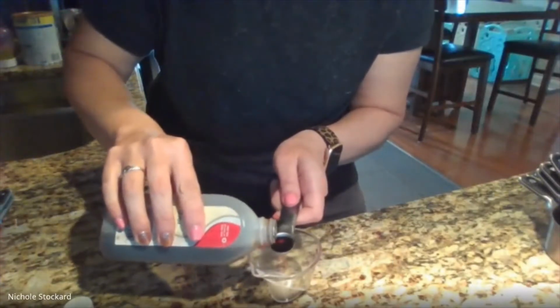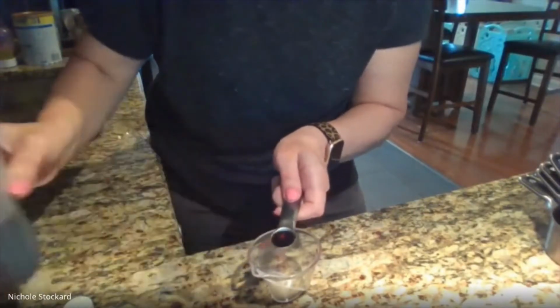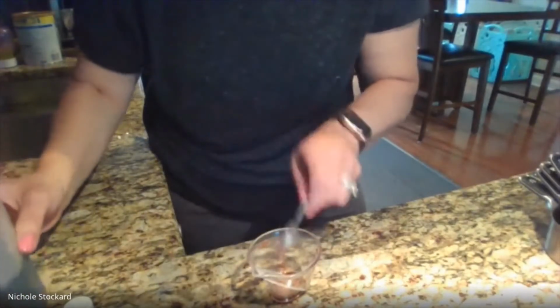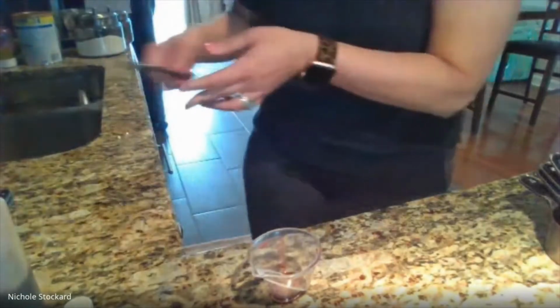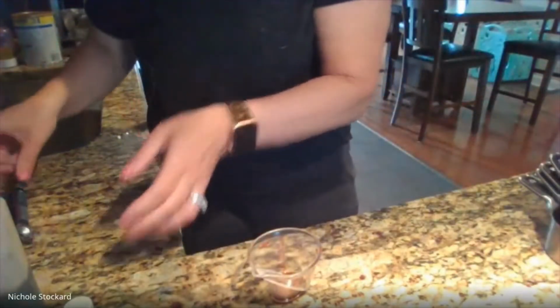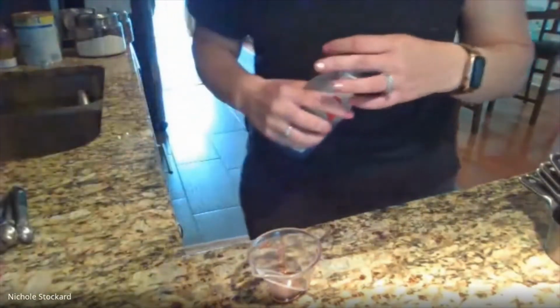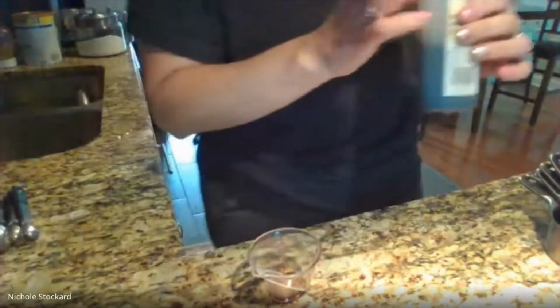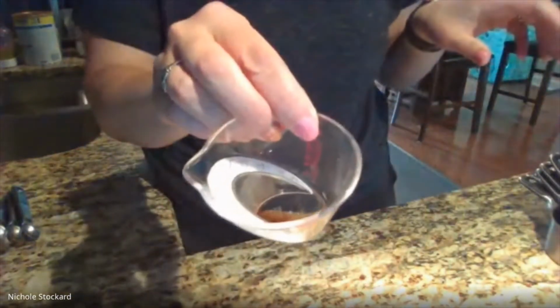Now this smells amazing. But if you put this on your tongue in its uncooked state, it's going to burn. A lot of times students are like, oh, it smells so good, I'm going to taste it, and then it burns their tongue. So don't taste this by itself. It's not yummy. All right, so we have our half teaspoon.